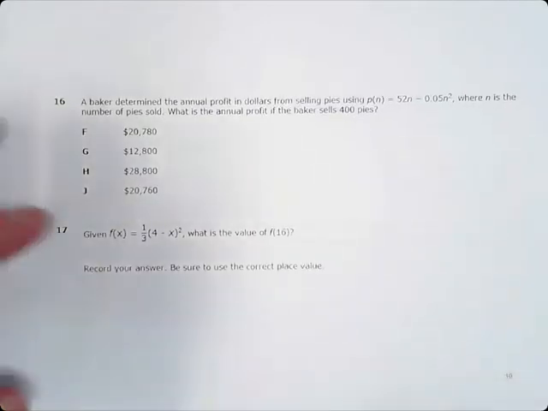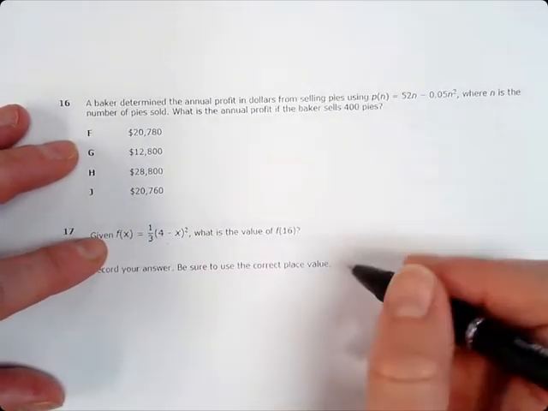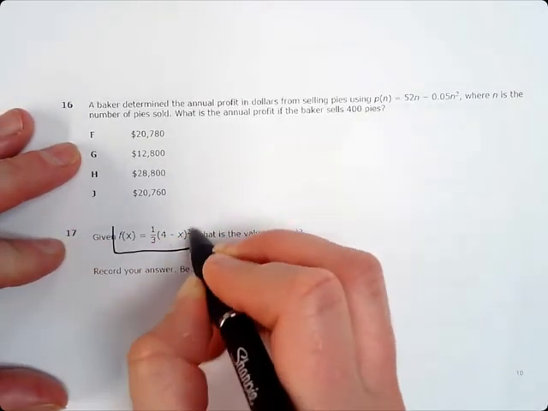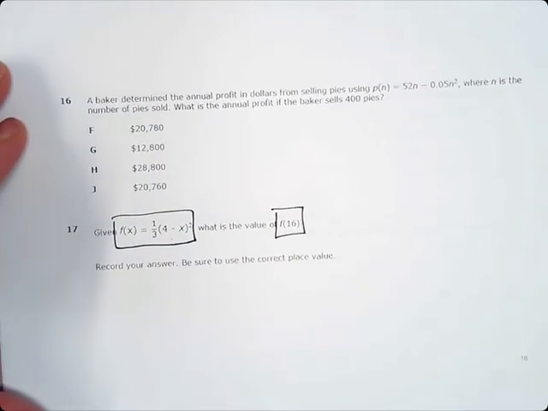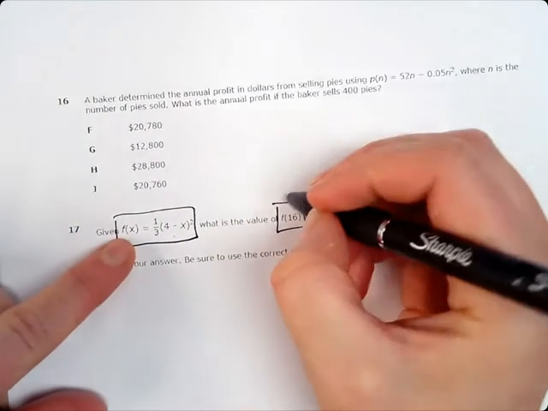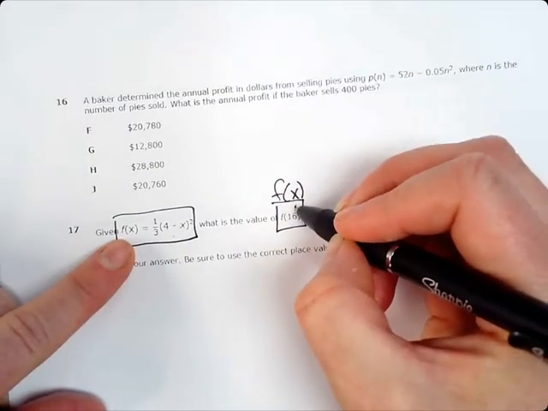17? Okay, so it says f of x equals 1/3 4 minus x squared. What is the value of f of 16? So this is our function, and it wants to know what f of 16 is. So f of x, so that means x is 16.